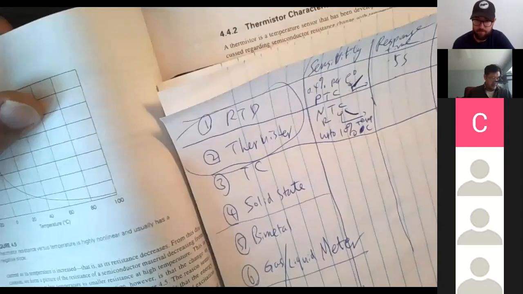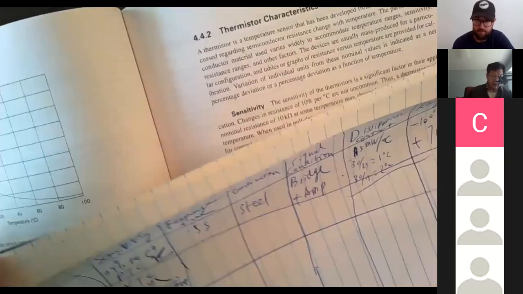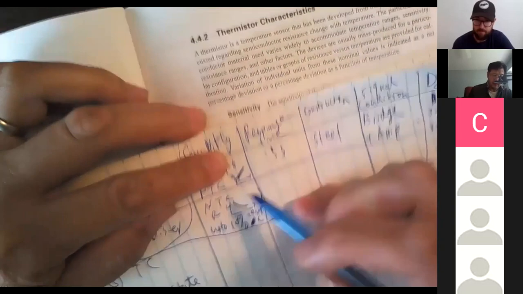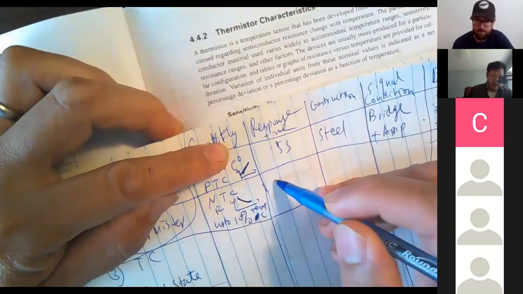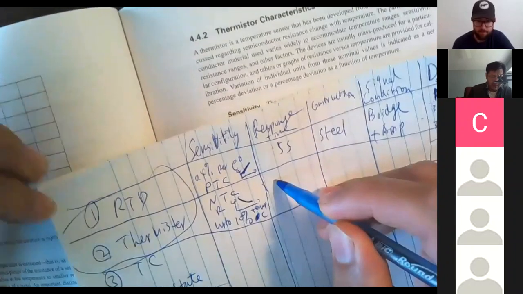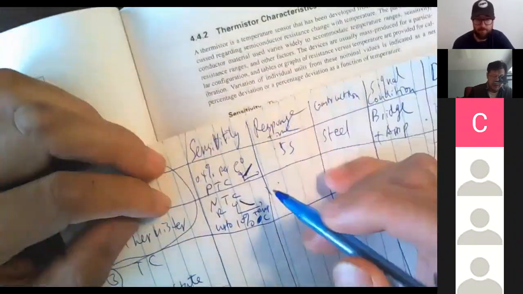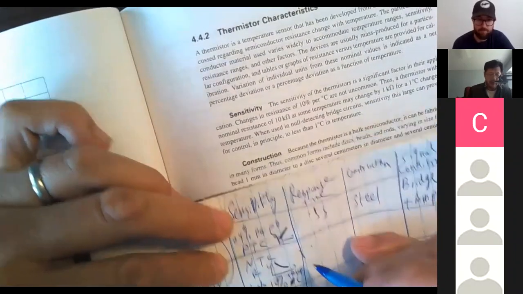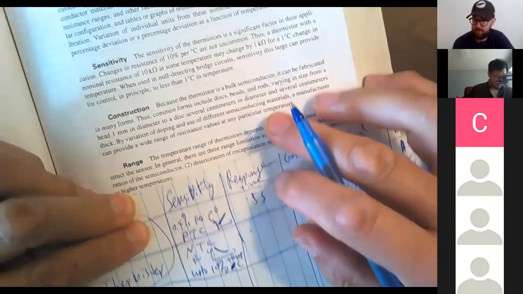And a couple of seconds. Almost all these temperature sensors need a few seconds of delay.